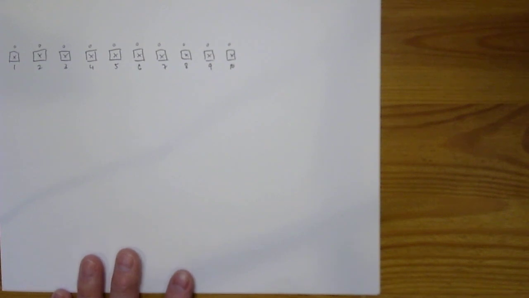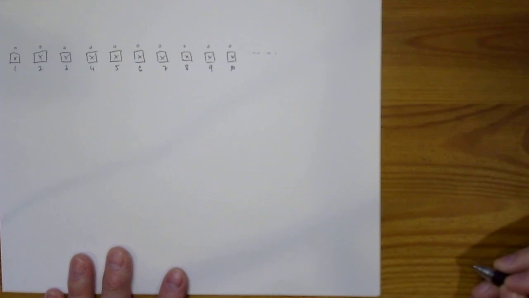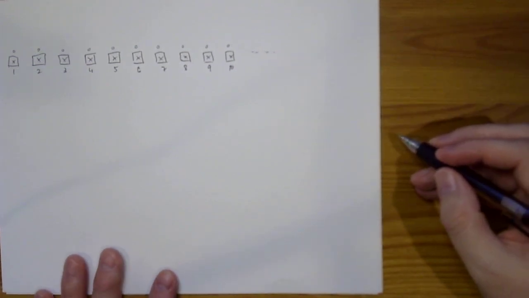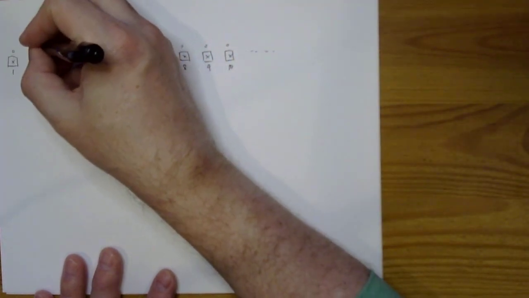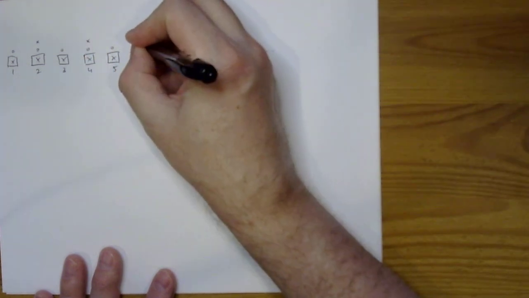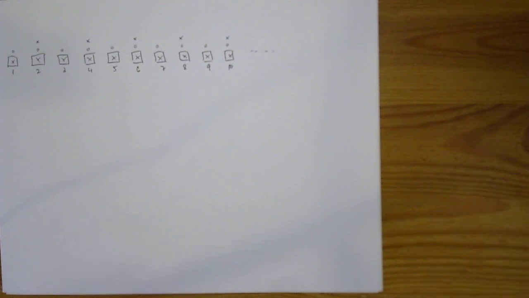So in this case, since all the cells are unlocked, and again, this is stretching off to 1,000 cells, every second cell, they'll change the lock. So they'll pass over the first cell, they'll relock the second cell, they'll relock the fourth cell, they'll relock the sixth cell, and the eighth cell, and the 10th cell, and so on.